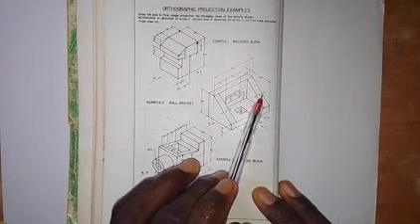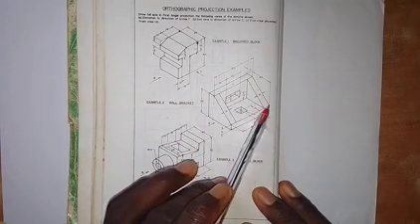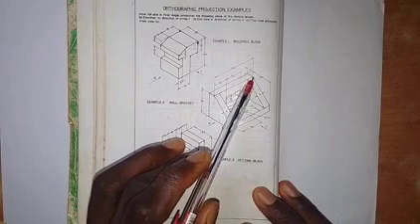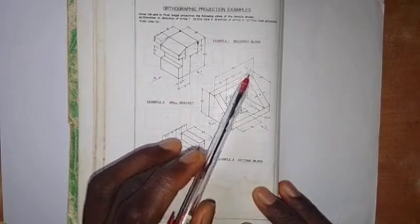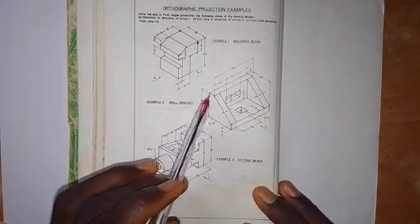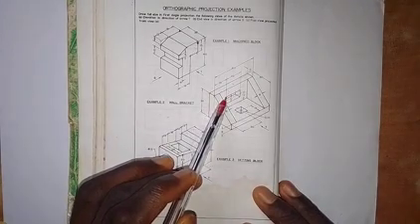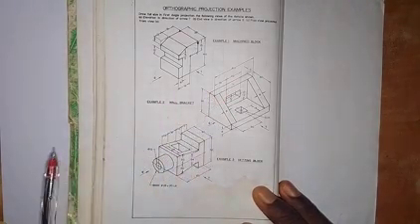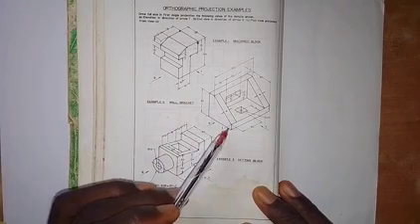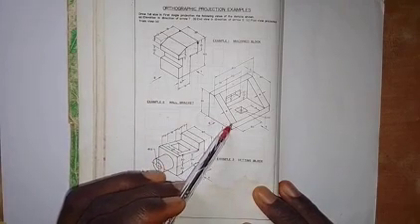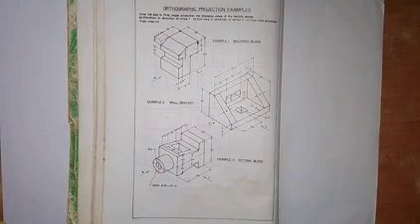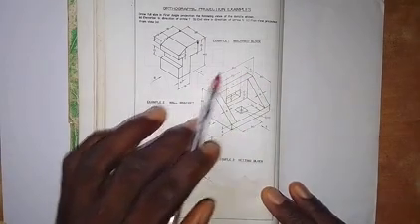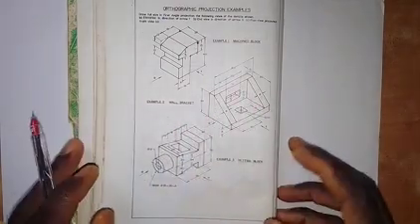The thickness of this web is 8, and the distance from here to here is 30 millimeters. From here to here is 8 millimeters, and the distance of this point on the rectangle from this end is 19 millimeters. The distance from here to here is also 8 millimeters. We are going to make use of these dimensions to produce this object as it is given here.